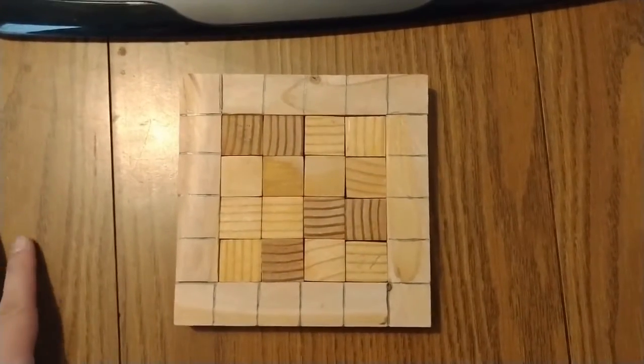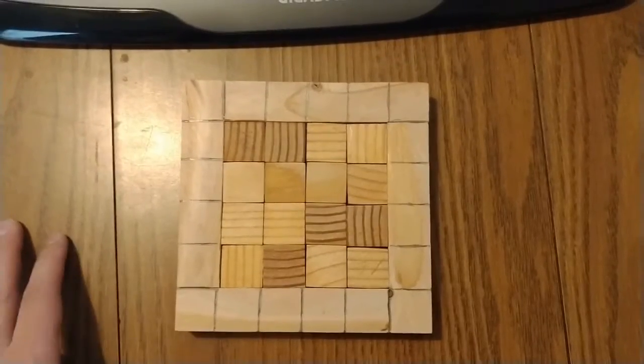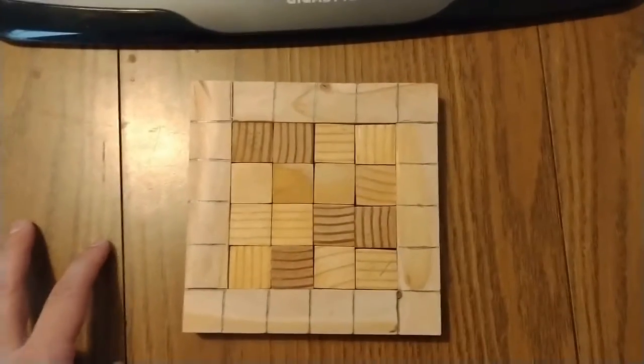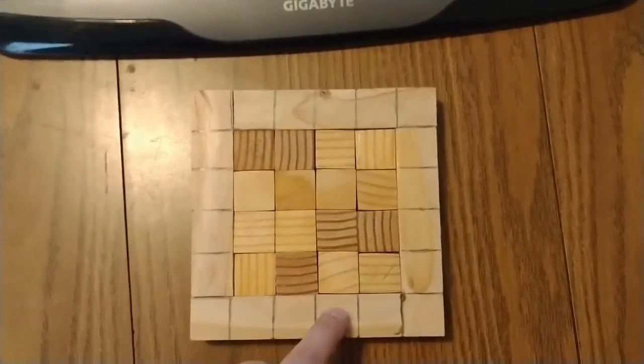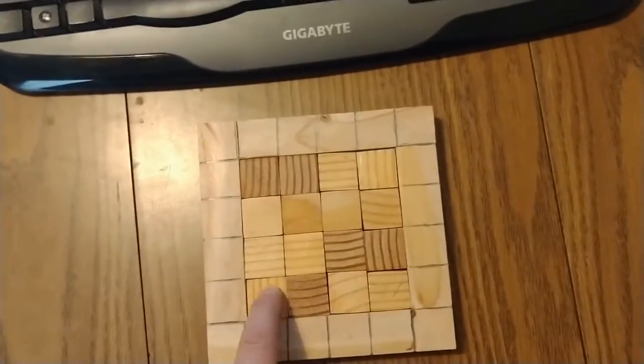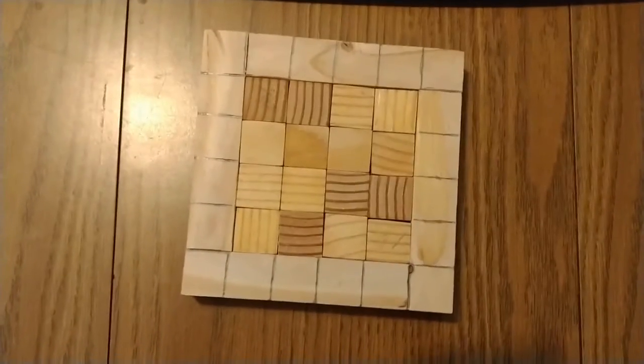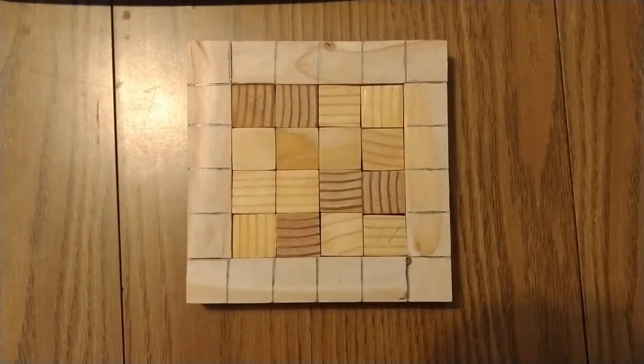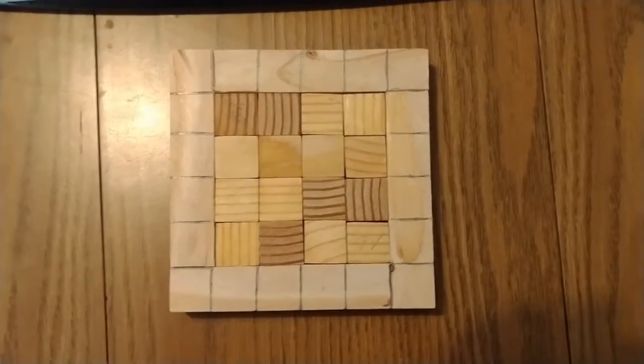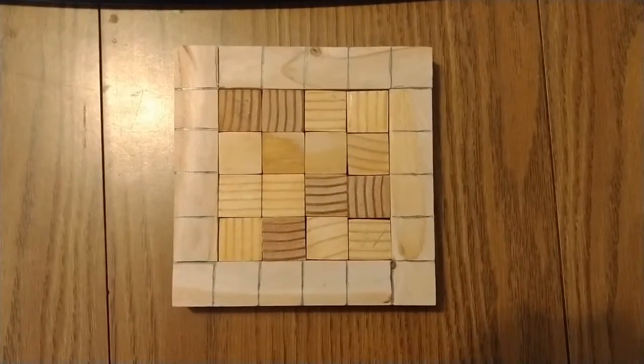Now I have the whole thing filled in. And the simplest thing we could do is we could just count. Just 1, 2, 3, 4, 5, 6, 7, 8, 9, 10, 11, 12, all the way up until we get how many blocks are in the entire thing. But there's a much easier way to do that with a really simple formula.